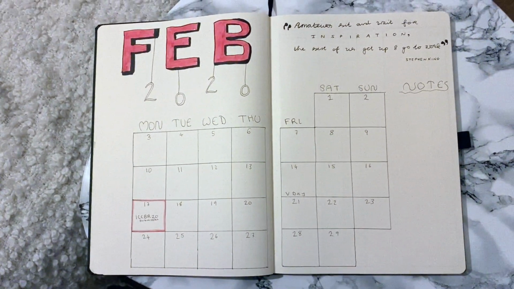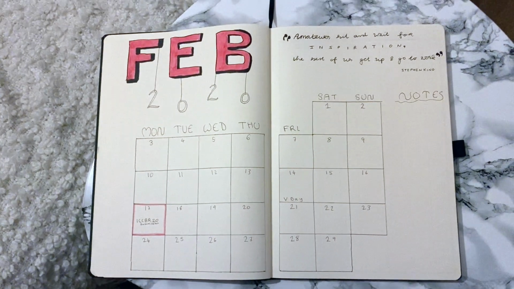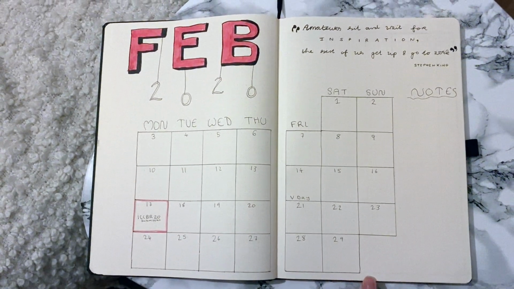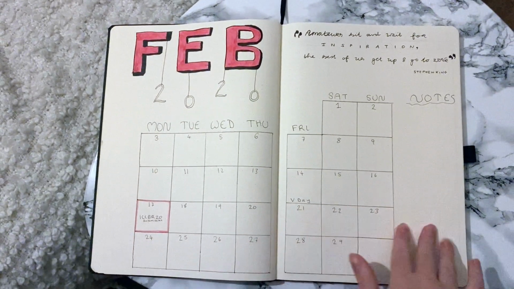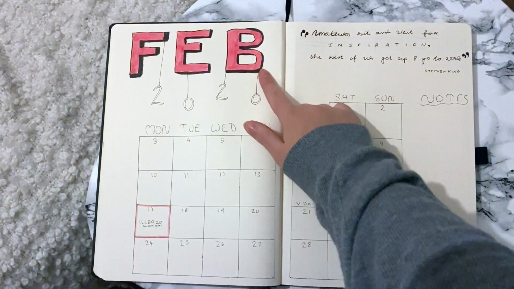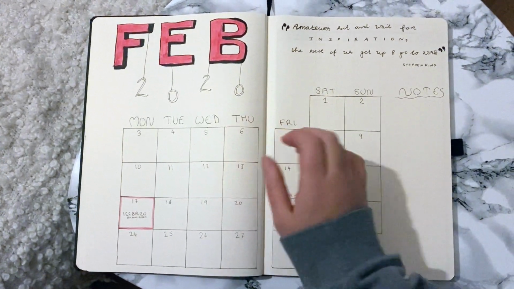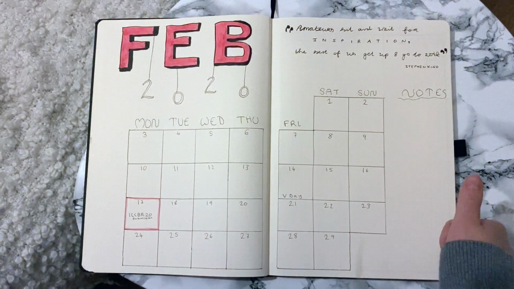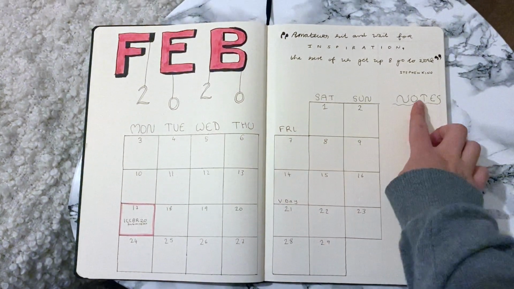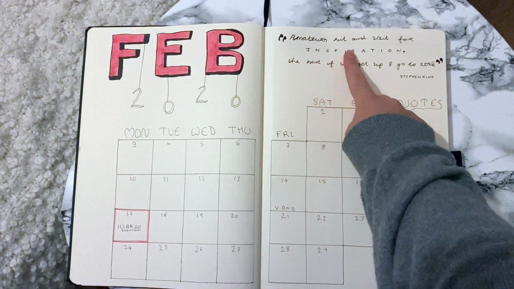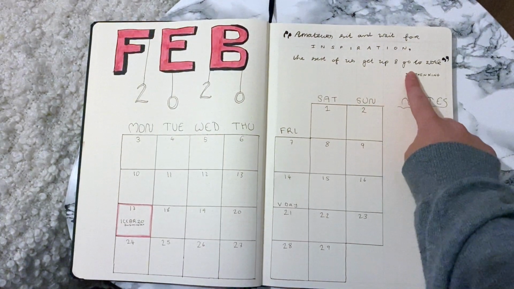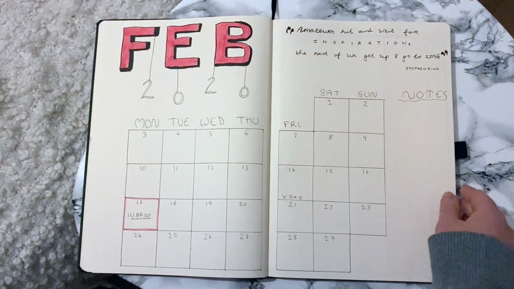So this is my calendar spread page for February 2020. I like to keep this bullet journal pretty simple because it's more for work than looking pretty and perfect. But I did this block capital February in pink just to be a little bit of a February theme. And then I just did this hanging 2020 as well. And then over here I did this quote, "Amateurs sit and wait for inspiration. The rest of us get up and go to work." And that's from Stephen King.